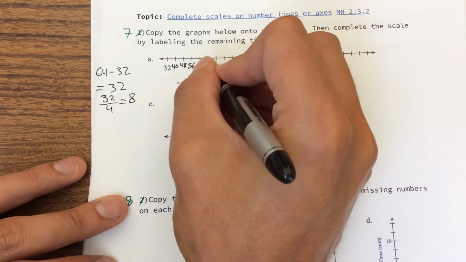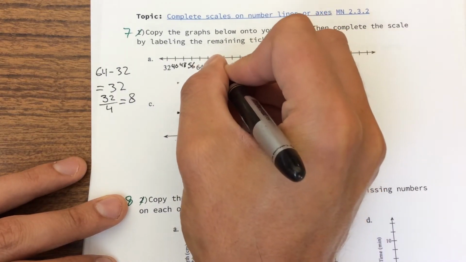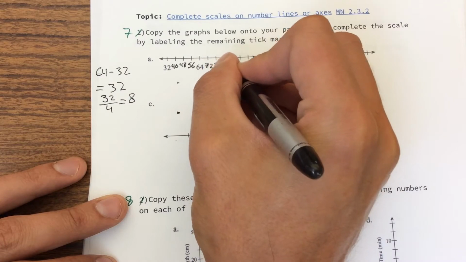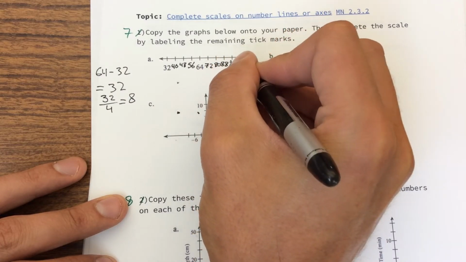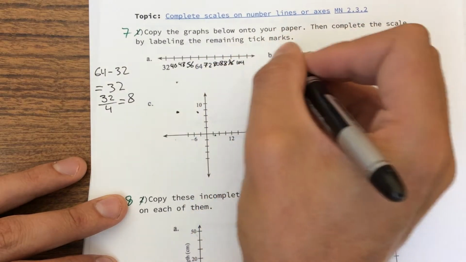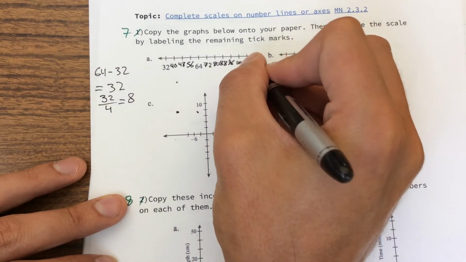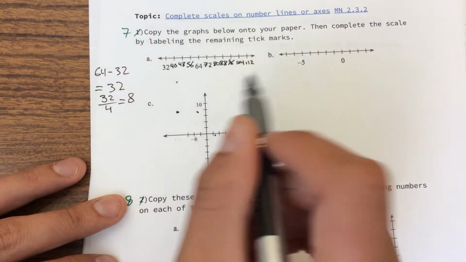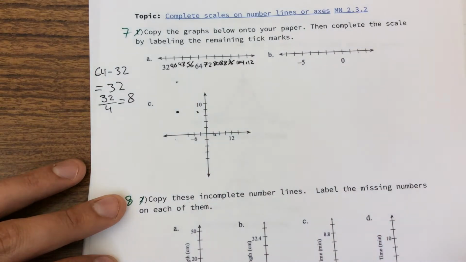So 64 plus 8 would give me 72. 72 plus 8 would be 80. 88. 96. 104. And then 112. And I'm sorry I kind of smushed everything in there, but hopefully that made sense.